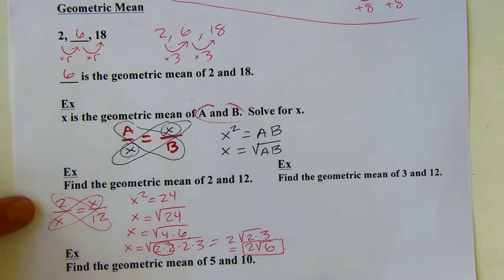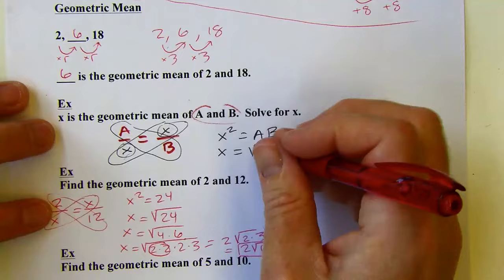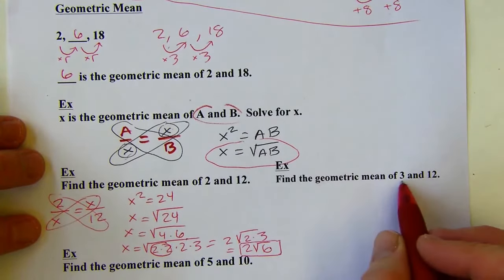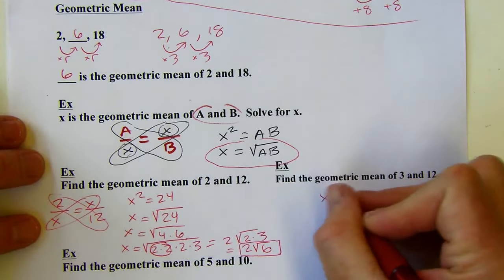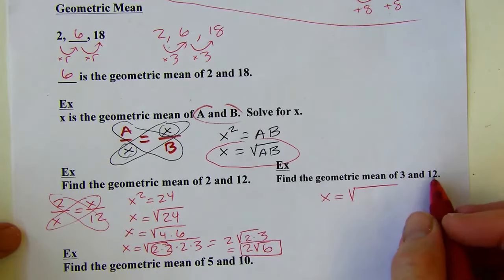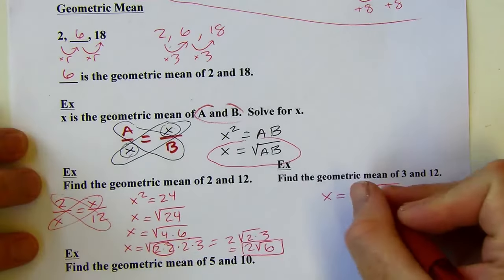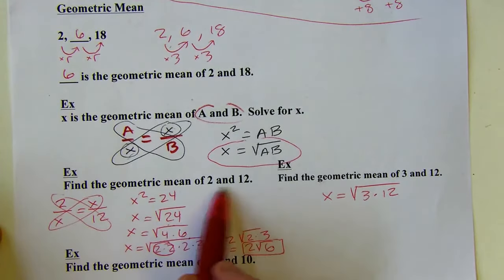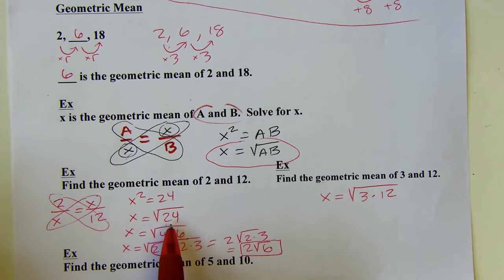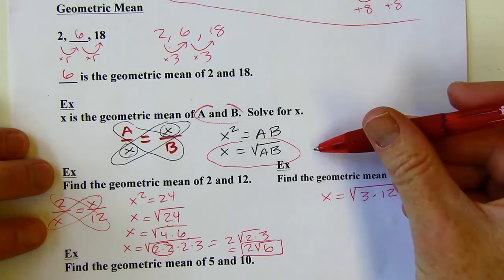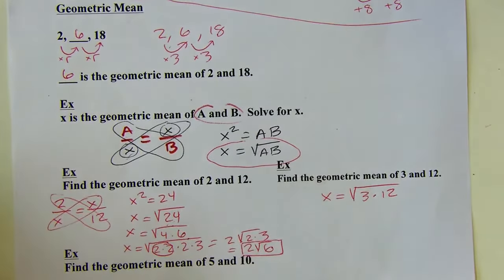You can always go through with setting up this proportion, but you can also just kind of memorize this formula. So if I want the geometric mean of 3 and 12, it's going to be the square root of 3 times 12. 3 and 12 are going to be my a and my b, okay? And that's actually what happened here, right? 2 times 12 is 24. I took the square root of 24, okay? So it's just a nice little shortcut if you memorize this little formula. But if you don't, you can always set up a proportion, okay?